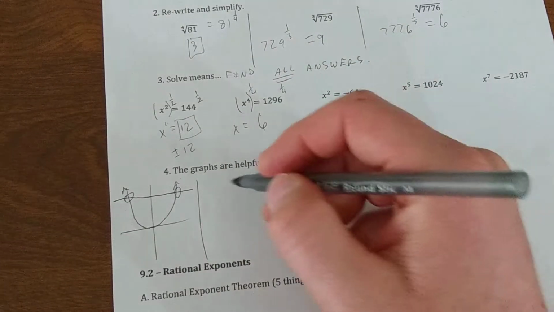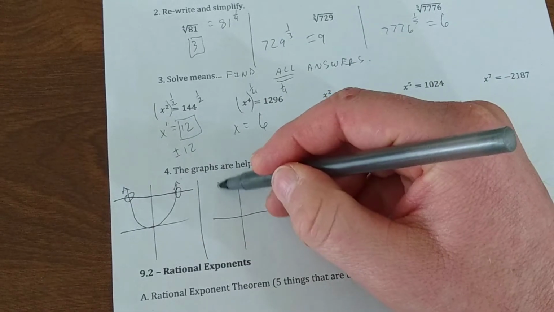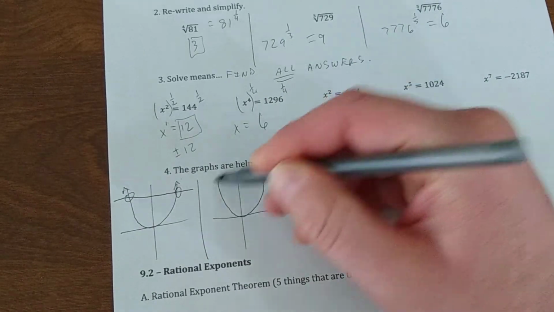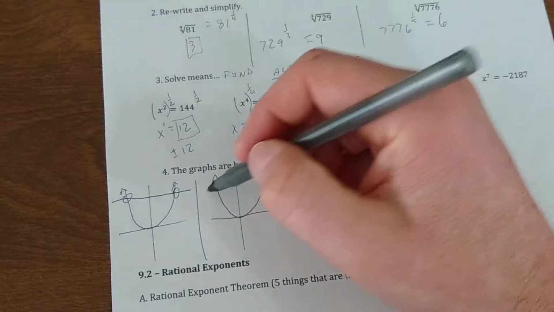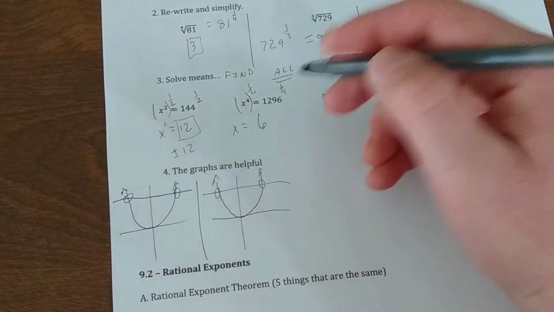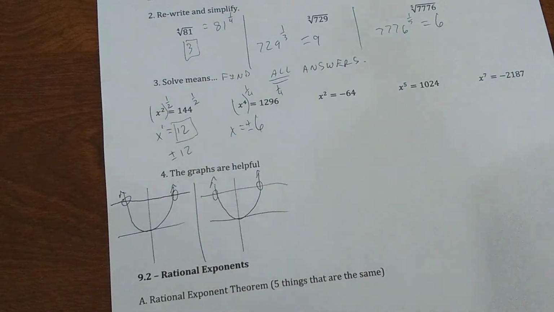Well, your graph is actually helpful. X to the fourth, if you remember, or you can graph it on your calculator, I'm fine with that, is also a parabola. All your even powers are parabolas. So is that equal to a positive number? Hey, look at that. You got two solutions. You got positive and negative 6. All right, pause it. See if you can do the rest.